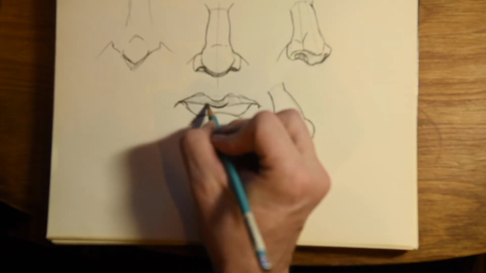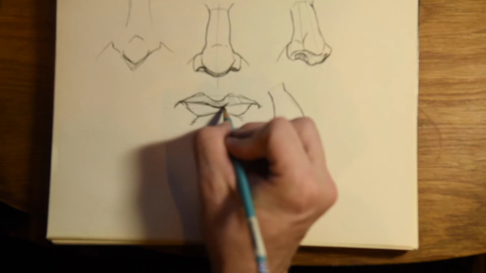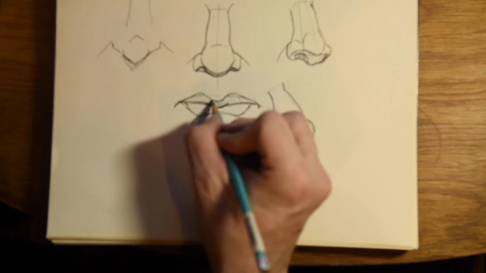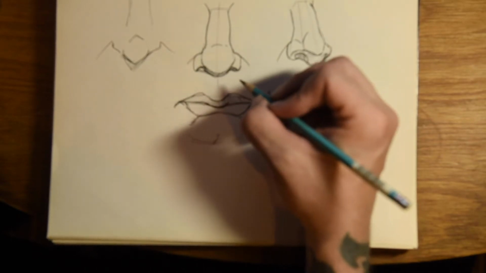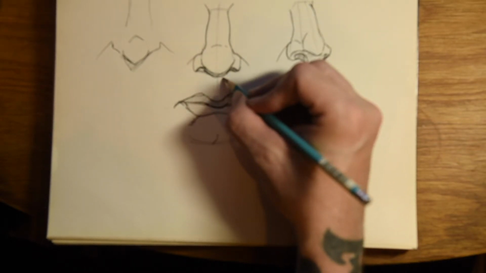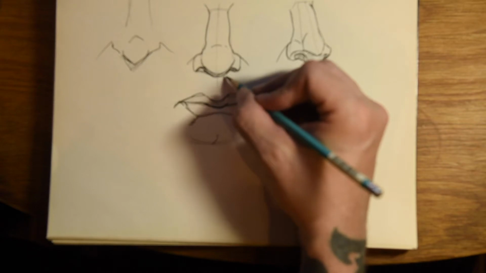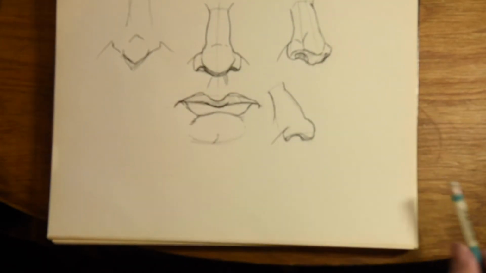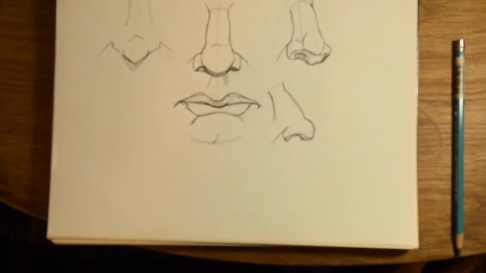There's a little bit of skin in there. That's all the lips are. So, again, for the philtrum, it doesn't have to be much. It can just be something that indicates it. It doesn't even have to be that detailed.